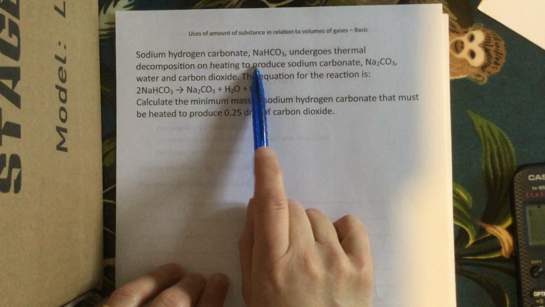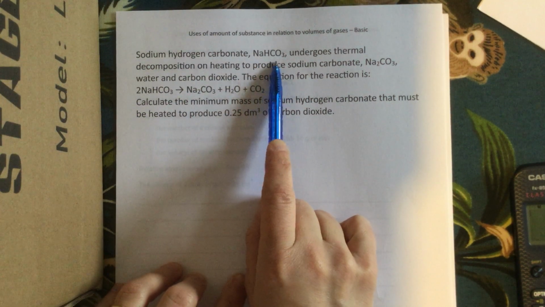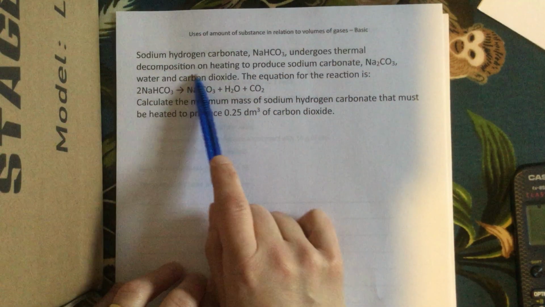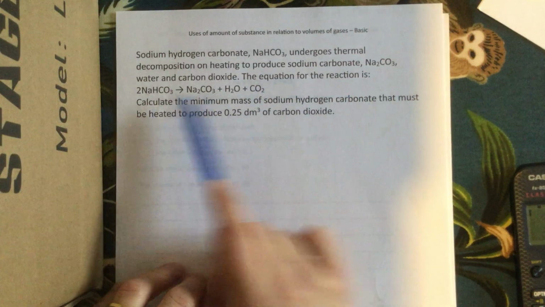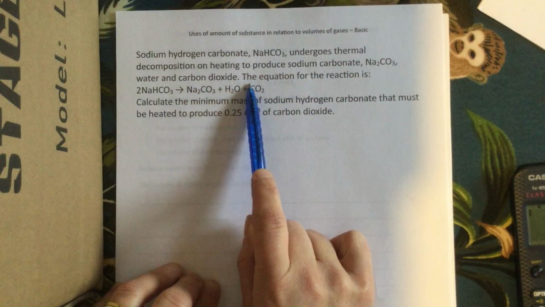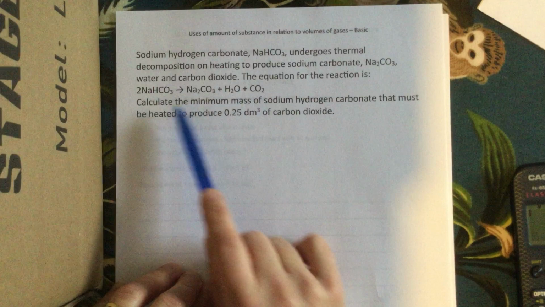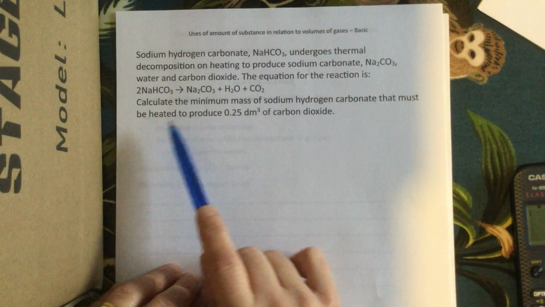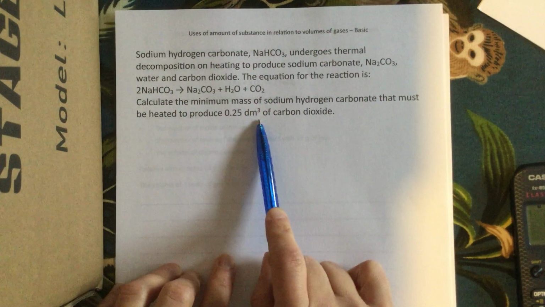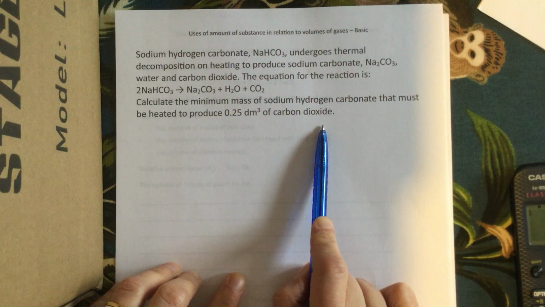Sodium hydrogen carbonate, with the formula NaHCO3, undergoes thermal decomposition on heating to produce sodium carbonate, Na2CO3, water and carbon dioxide. The equation for the reaction is this. Calculate the minimum mass of sodium hydrogen carbonate that must be heated to produce 0.25 dm³ of carbon dioxide.